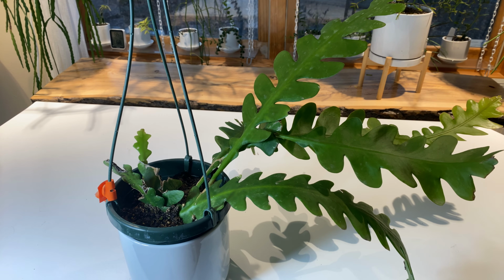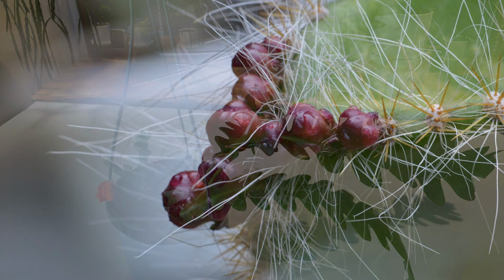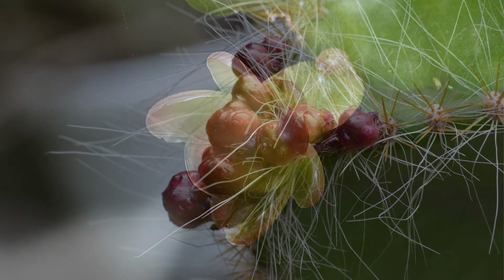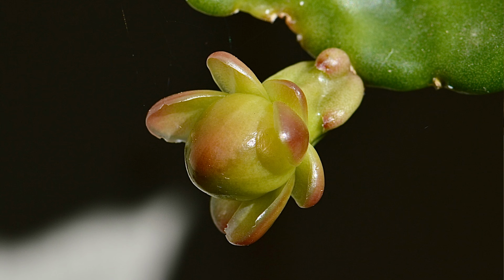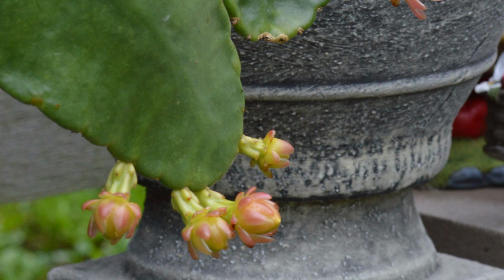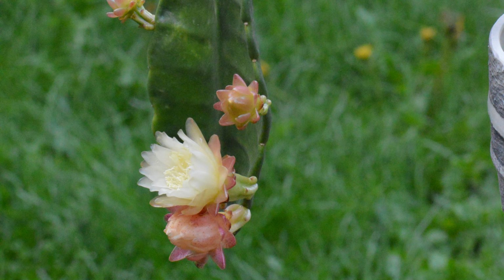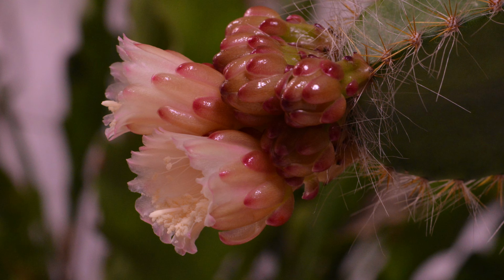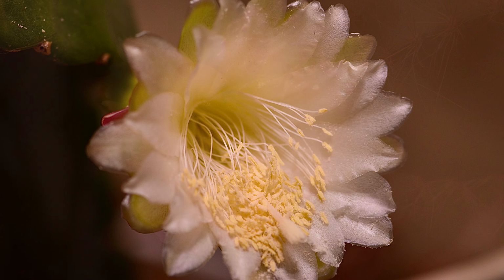I just think that Weberocereus flowers have a very interesting, unique charm all their own. They're small, they're buds, they kind of look plastic, like they don't even look real. It's hard to describe. They just don't quite look real. Added to that, they bloom at night and only last for one day.